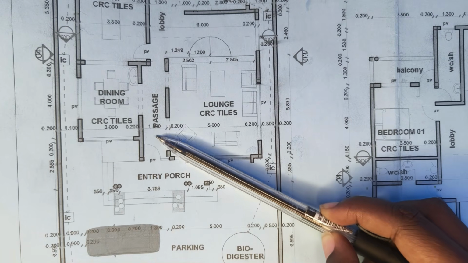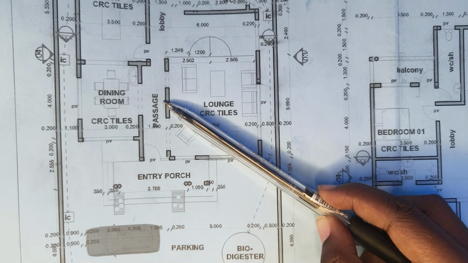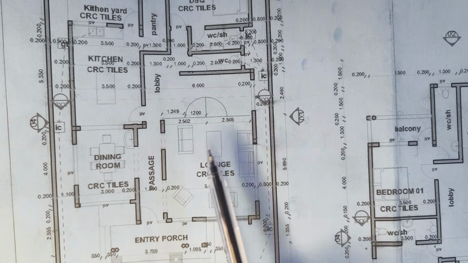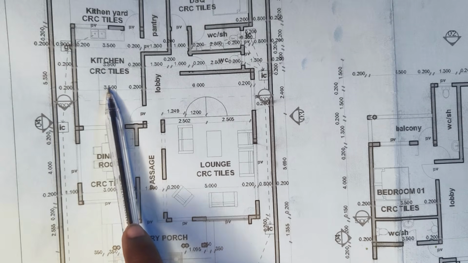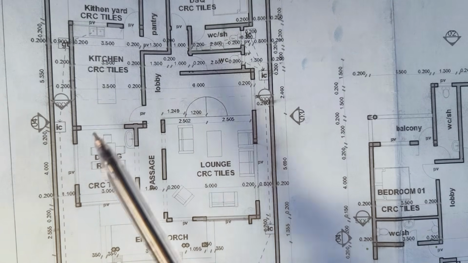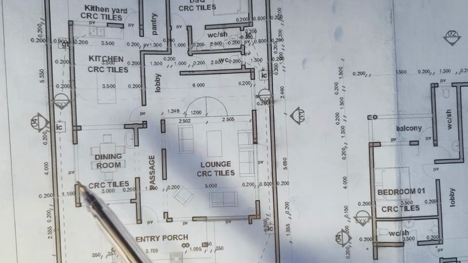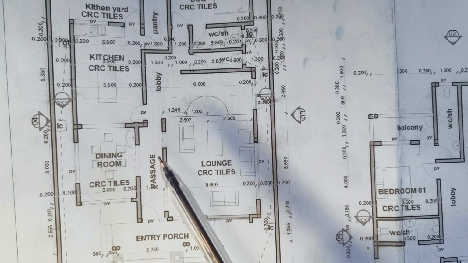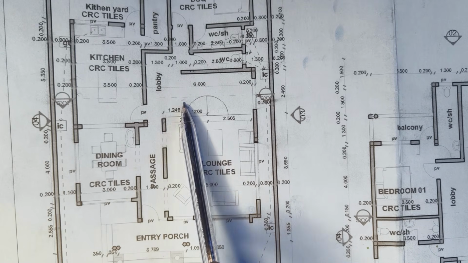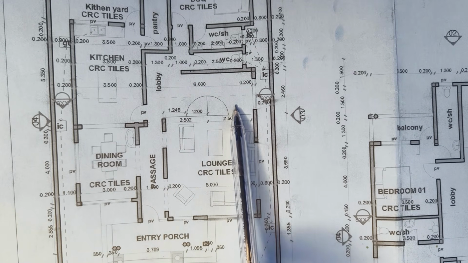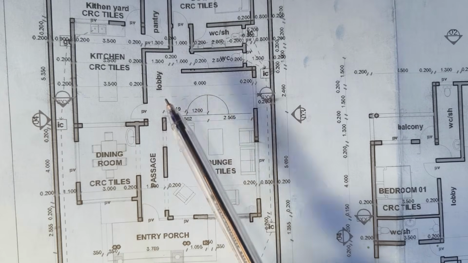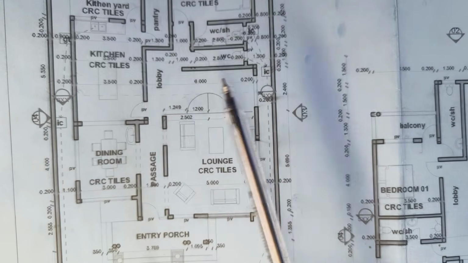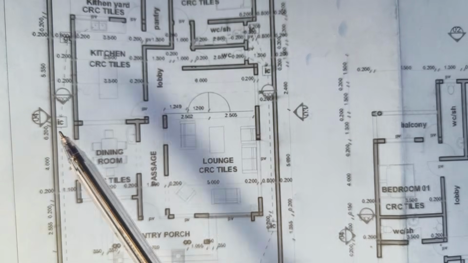Running vertically through the middle of the plan is the passage. It connects the front of the house to the back. That is the living areas to the kitchen, staircase, and even service areas as well. Every room opens off this particular passage. In the center of the plan, you see this curved shape, right? This is a curved staircase going up to the upper floor. The lobby around it is where you land when you come down the stairs.